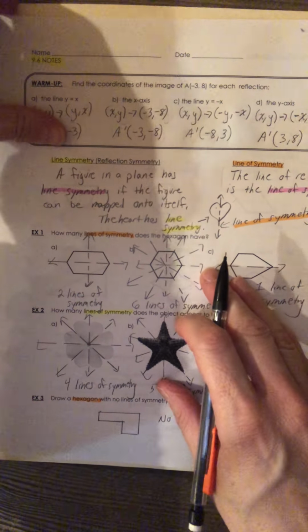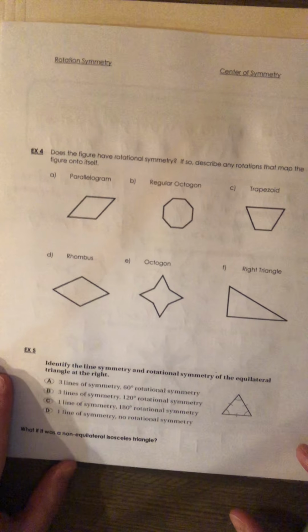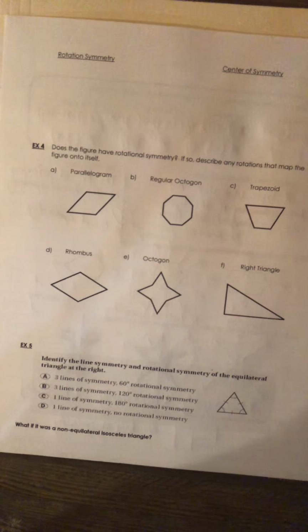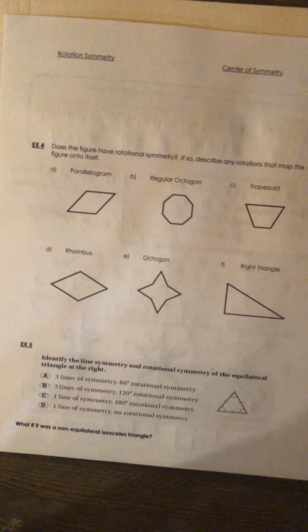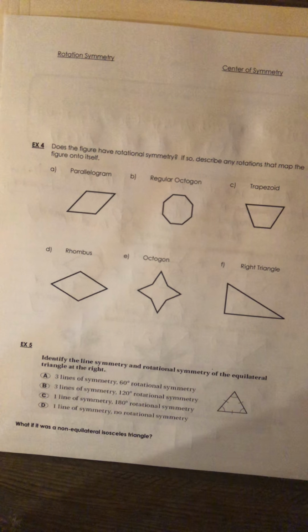Okay, guys, let's flip it over now. Let's finish our notes on the back. Now, on the back, we start talking about what we call rotational symmetry. And rotational symmetry is slightly different, obviously, because instead of folding it over a line of symmetry or reflection line, we're going to be rotating the figure. So a figure can be mapped onto itself by a rotation of 180 degrees or less.